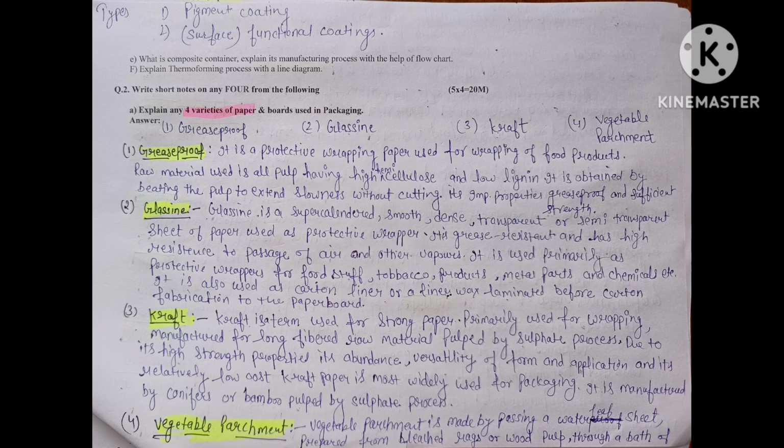Second type of paper is glassine paper. It is a supercalendered, smooth, dense, transparent or semi-transparent sheet of paper used as protective wrappers. It is grease resistant and has high resistance to passage of air and other vapors. It is used primarily as protective wrappers for foodstuff, tobacco products, metal parts, and chemicals, etc. It is also used as carton liner bags, laminated before carton fabrication to the paperboard.